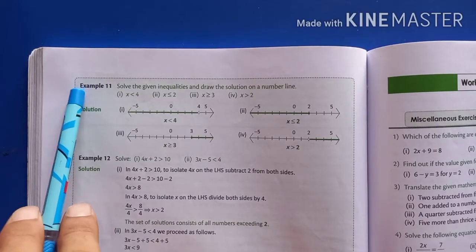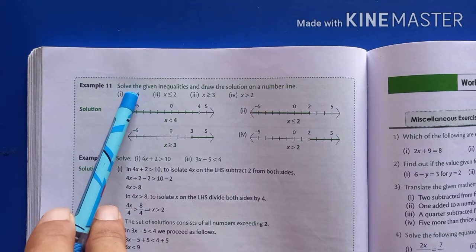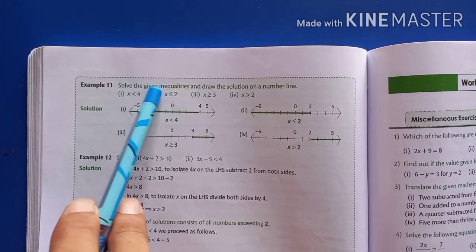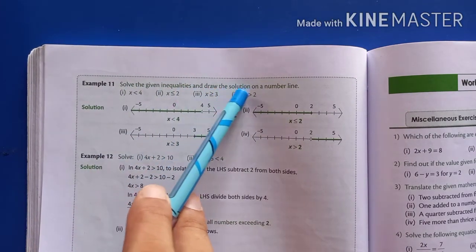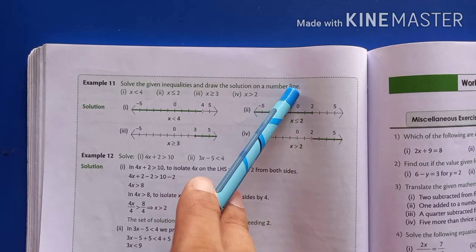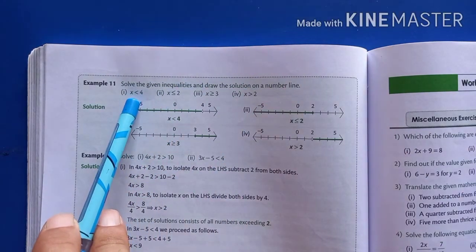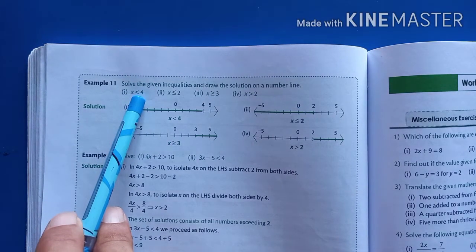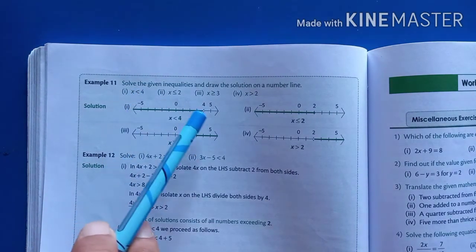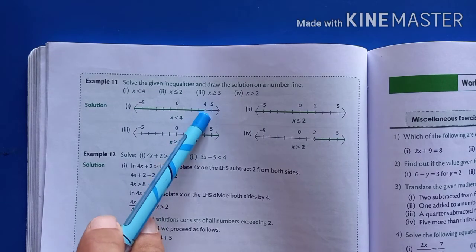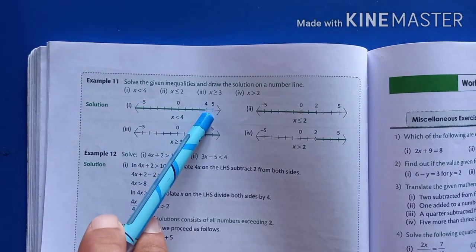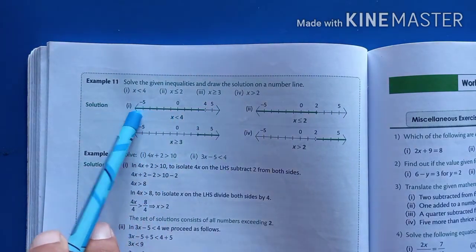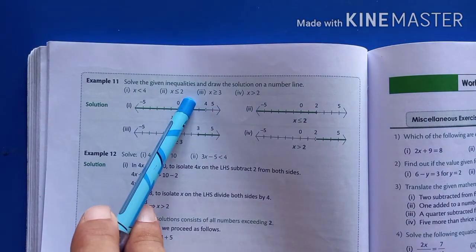Now let us discuss example number 11. Here the statement is: solve the given inequalities and draw the solution on a number line. So already they are simple linear inequalities. The first part is x less than 4. In order to represent this solution on the number line, we draw an open circle at 4 and highlight the portion on the left of 4. x less than or equal to 2, second part.